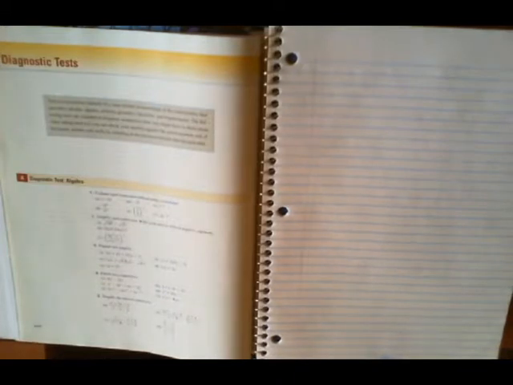This is equal to 4x squared minus 5x plus 12x minus 15 equals 4x squared plus 7x minus 15. So that's that. This is probably much easier than 1 and 2. This is just the diagnostic algebra test.